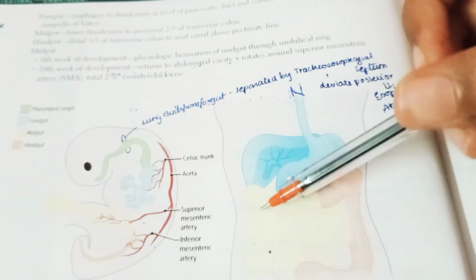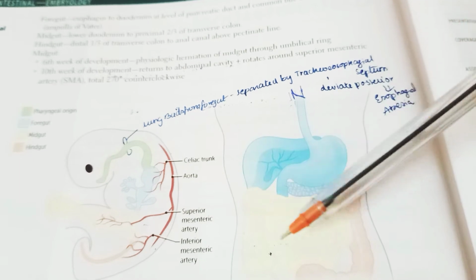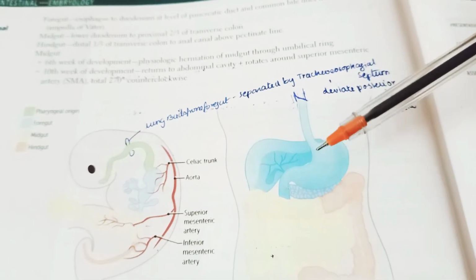Of course you can't see here the mesentery, just imagine that it is covering all of these organs. It is derived from septum transversum.